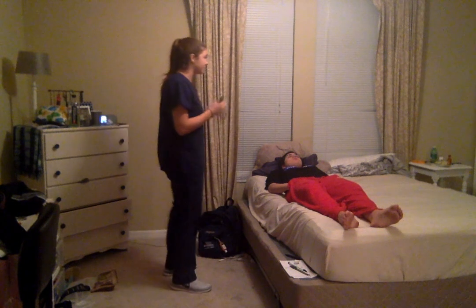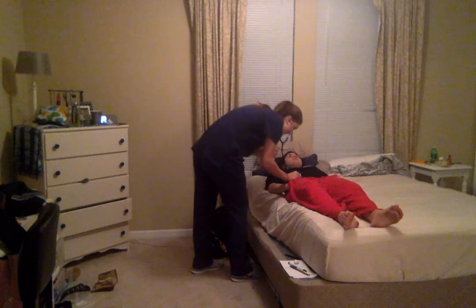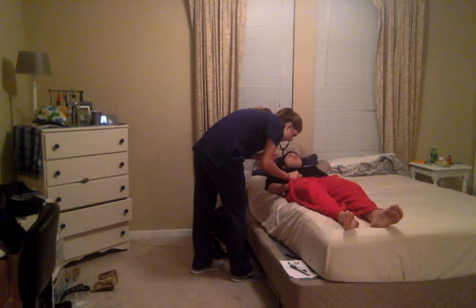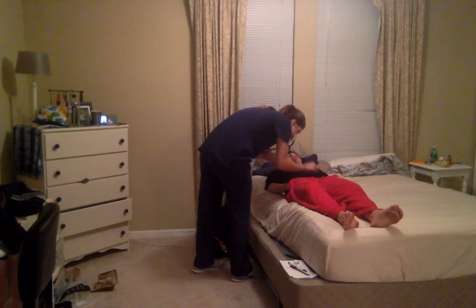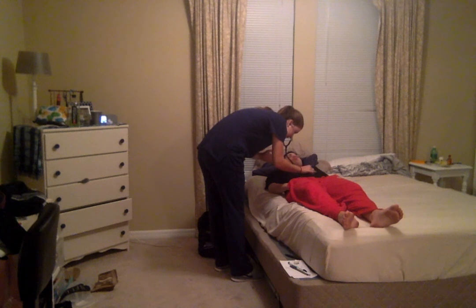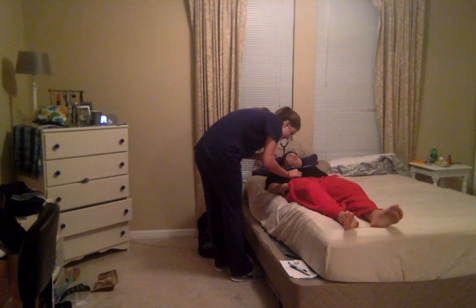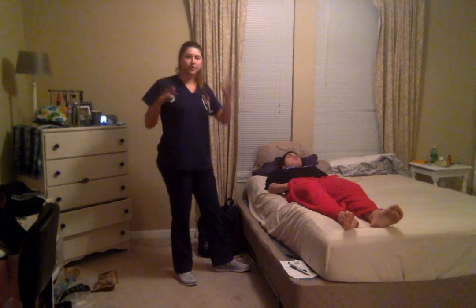And first what we're going to do is start by listening. So I'm going to use the bell to listen for bowel sounds. I'm going to use the bell portion of my stethoscope, and I'm going to start in the right lower quadrant. And I'm going to move to all 4 quadrants, listening for bowel movement sounds. So an abnormal finding would be silence in this case, but that is not the case. So I did hear bowel sounds in all 4 quadrants, which consist of clicking or gurgling or things of that nature.